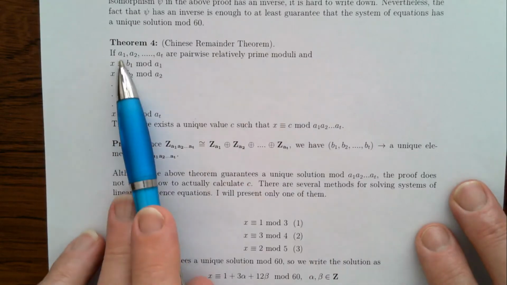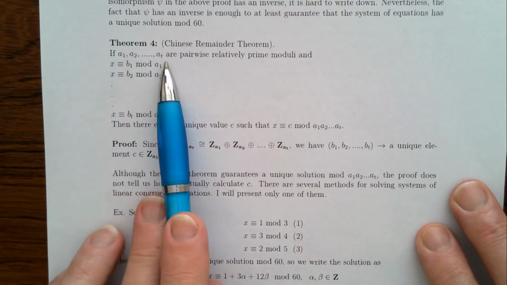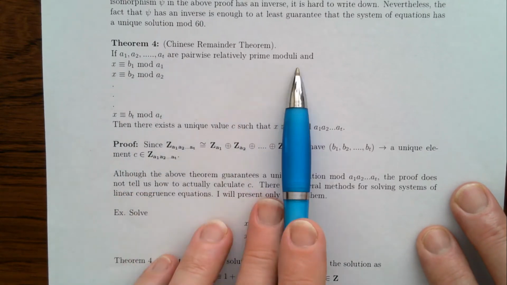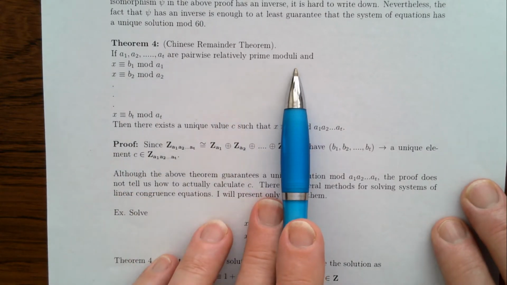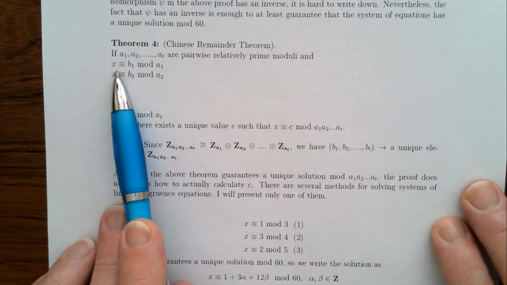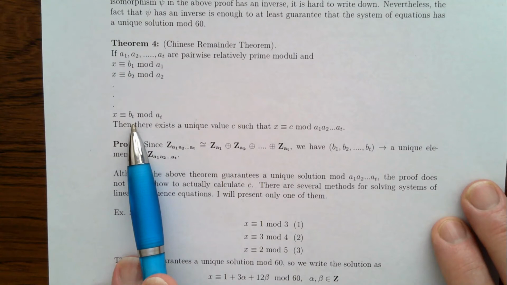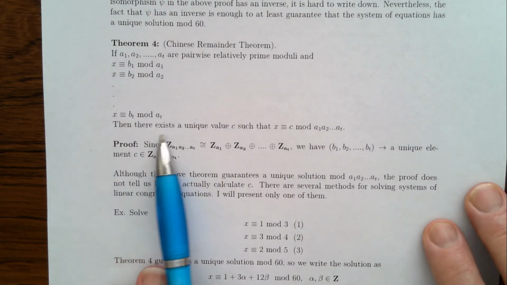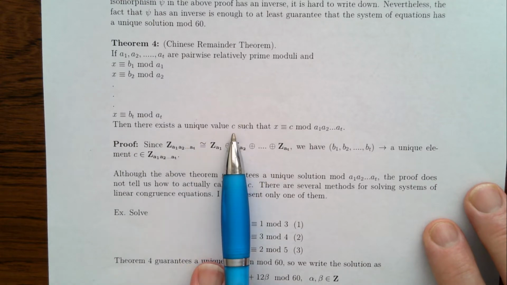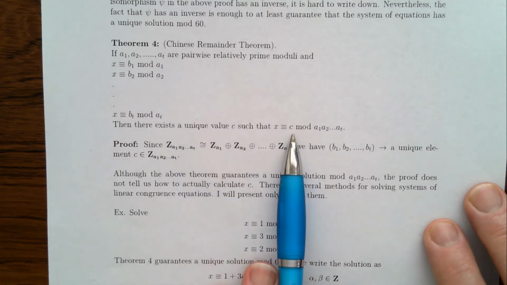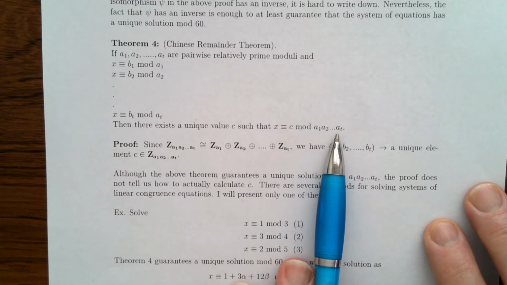And so here are the ingredients. We take A1 up to AT, which are pairwise relatively prime moduli, and we want an x that's congruent to B1 mod A1, B2 mod A2, and so on down to BT mod AT. Then the Chinese remainder theorem says there exists a unique value C, so that x is congruent to C modulo the product of all these moduli.